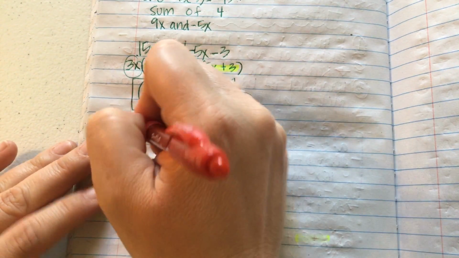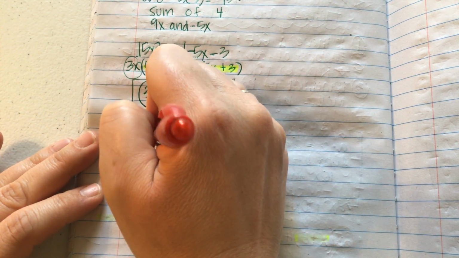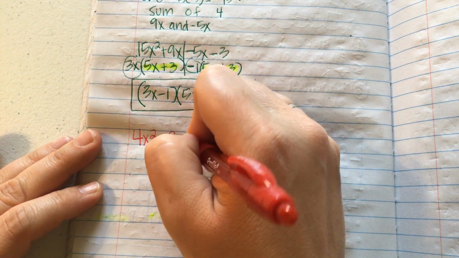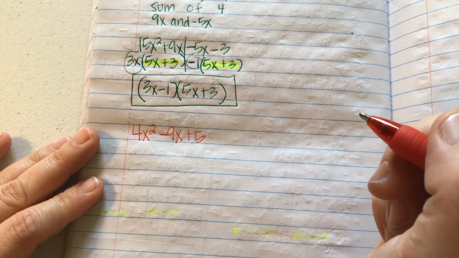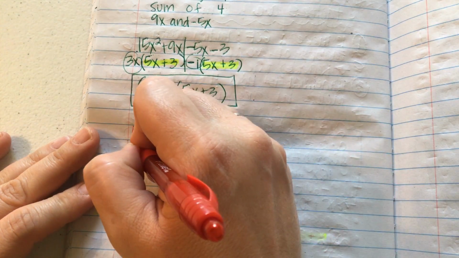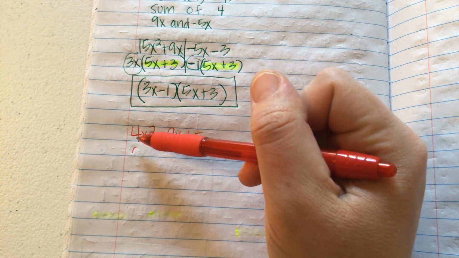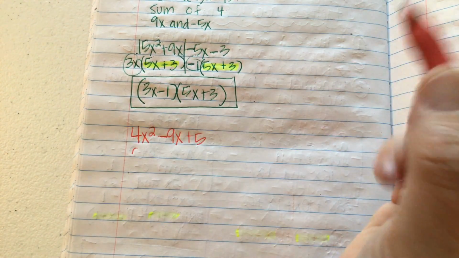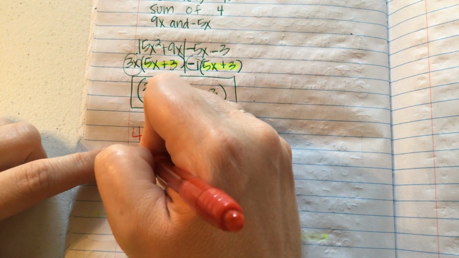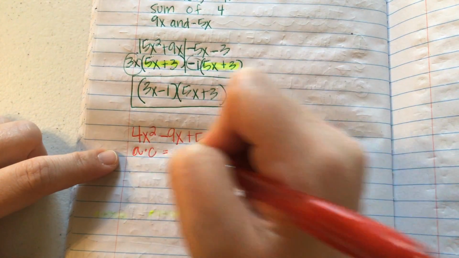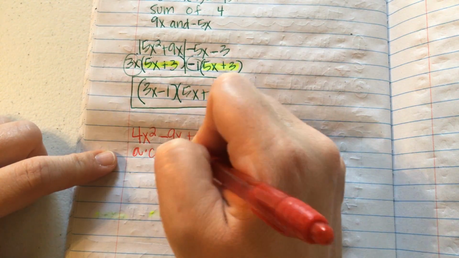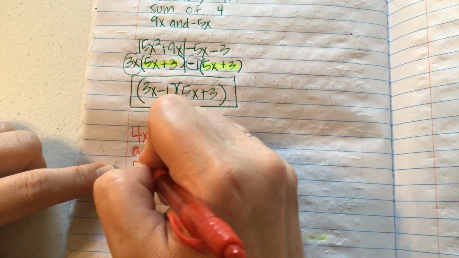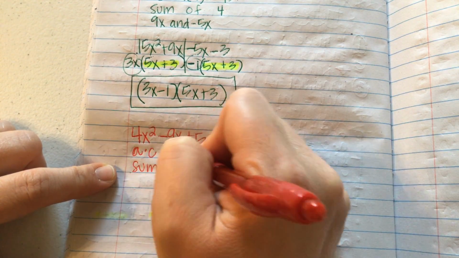Let's do 4x squared minus 9x plus 5. Let's see, greatest common factors. 4 can be divided by 2 and 2. 9 can't be divided by 2, so I'm done. I'm looking for a times c, which is 4 times 5, which is 20. And I want a sum of negative 9.